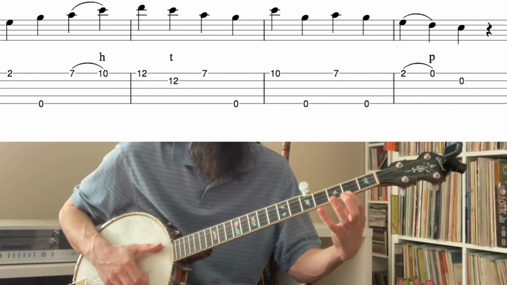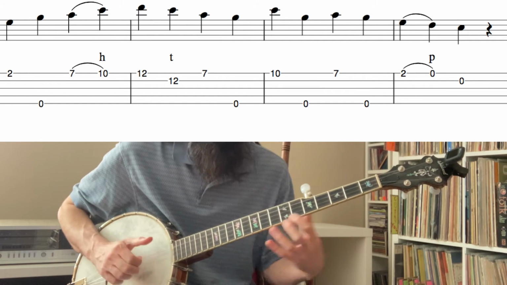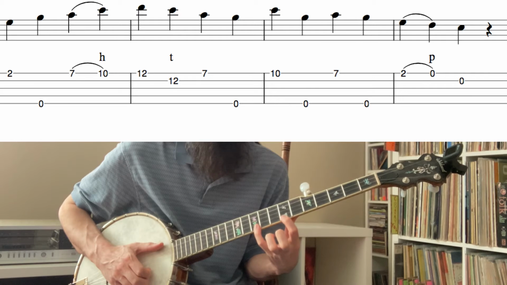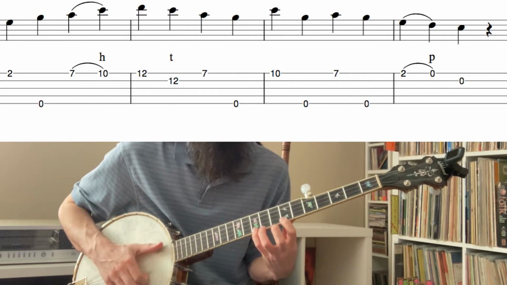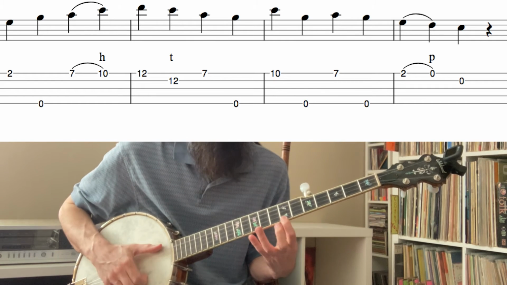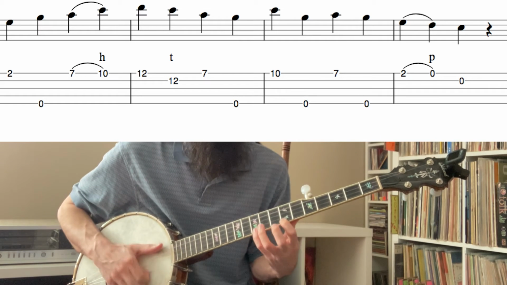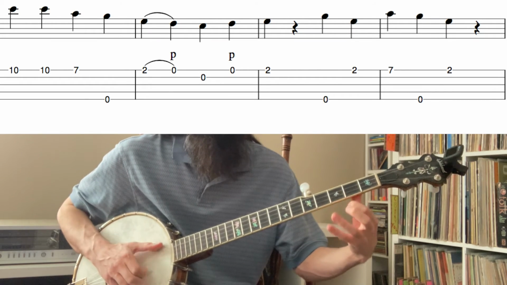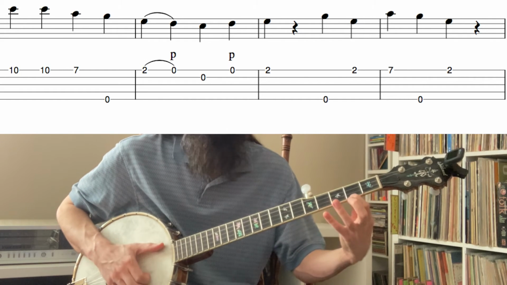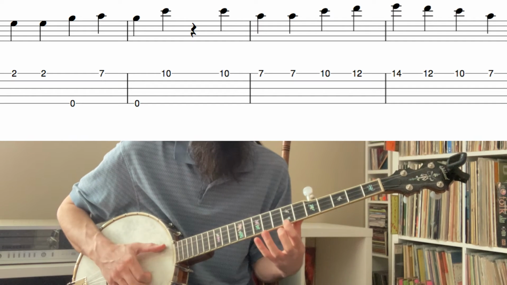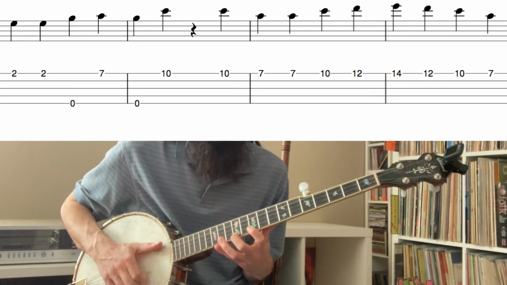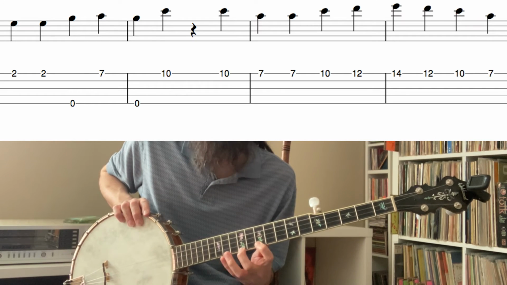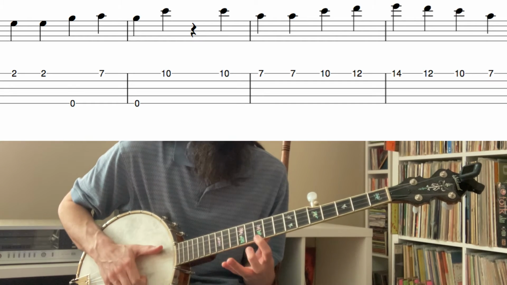Here's the 2nd line. Okay, so you kind of have a jump here. I would jump with your index so that your pinky can get to that 12th fret or 10th fret. So that's another shift, because we're going to get all the way to 14th, so you want to be able to play 12, 10, 12, 14, and then back to 7.